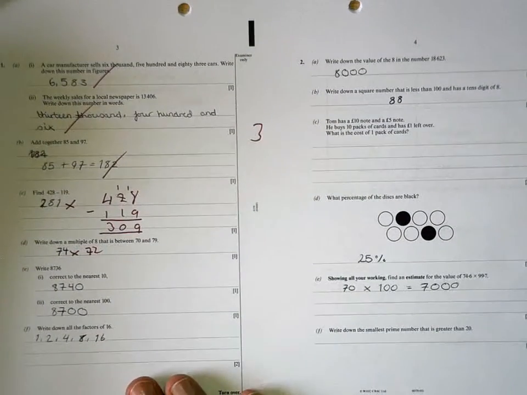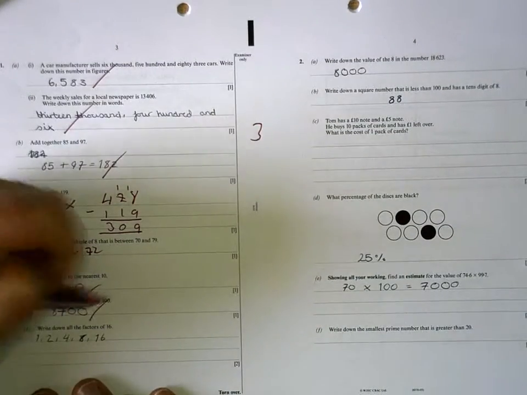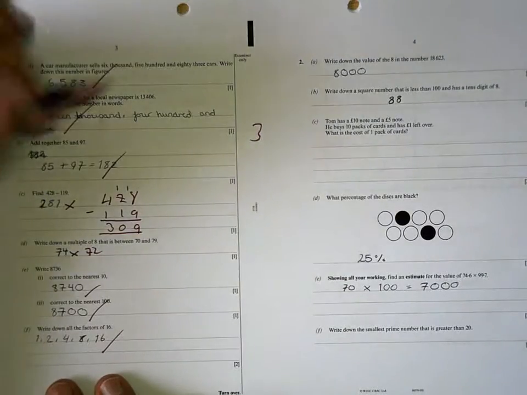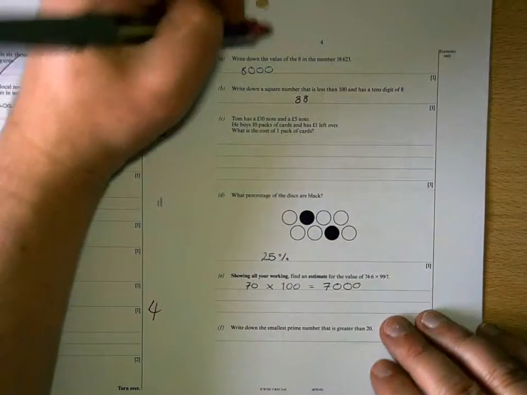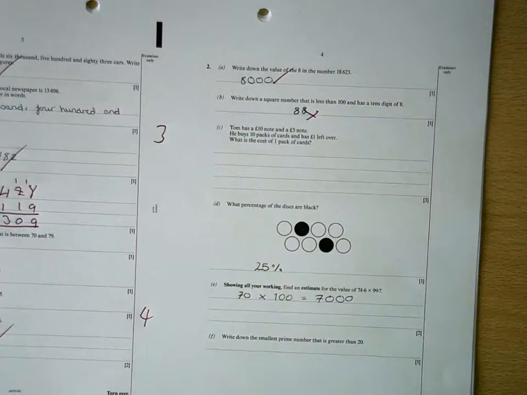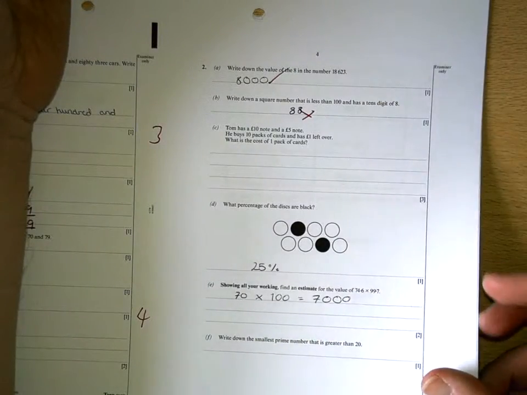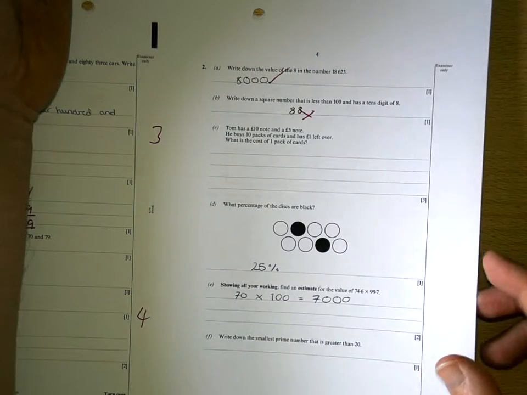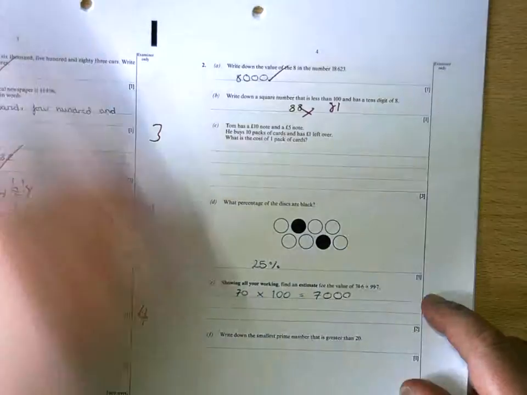72 is the multiple of 8. 74 isn't in the 8 times table. That's right. So 3 there, you lose those, and you get the 4 at the bottom there. 8,000 is correct. 88 isn't a square number. Square numbers: 5 5s are 25, 6 6s are 36, 7 7s are 49, 8 8s are 64, 9 9s are 81.